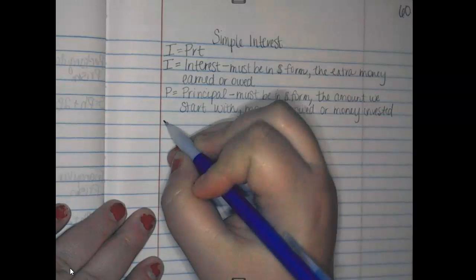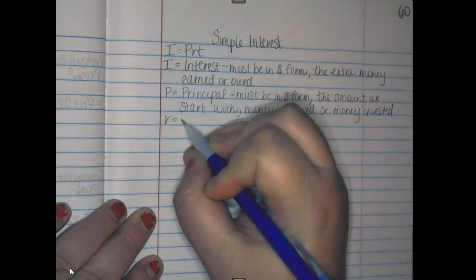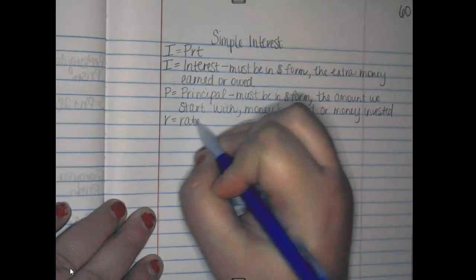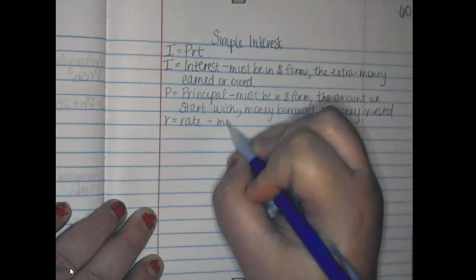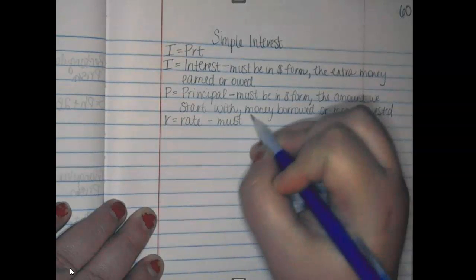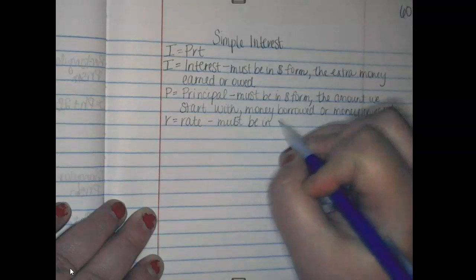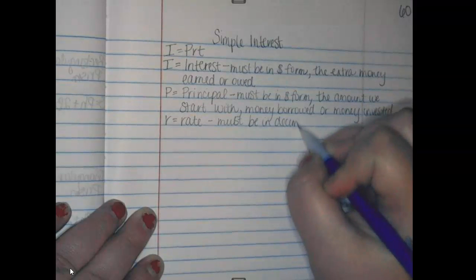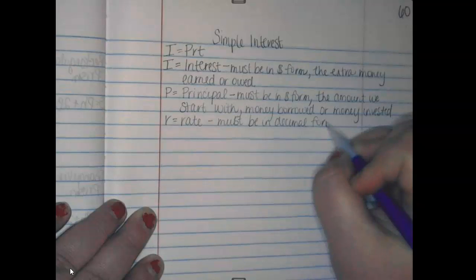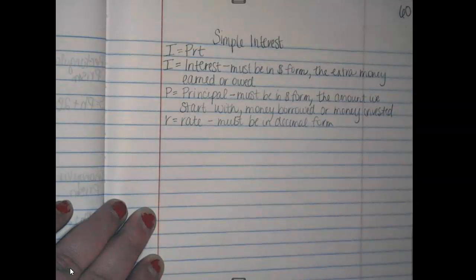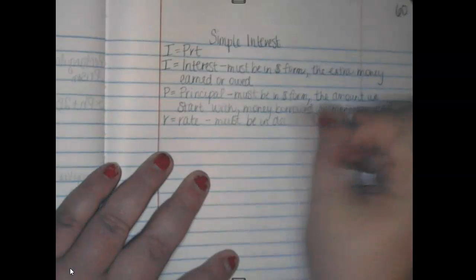Now, this amount of money is determined by the R in this equation, which is the rate. And this must be in decimal form. So it's given to us as a percent. Actually, erase that because I wanted to match the in-class notes. I'm sorry.